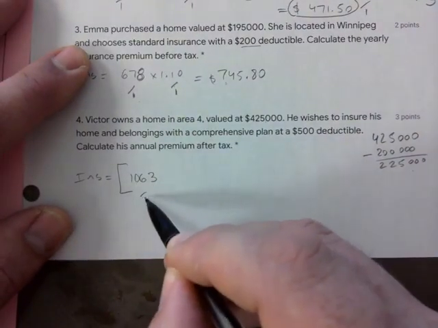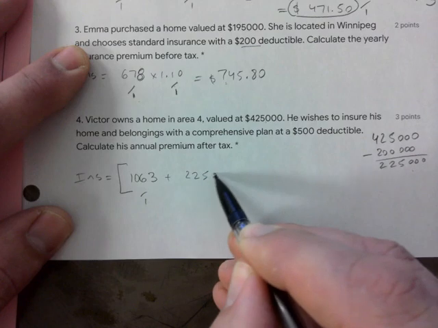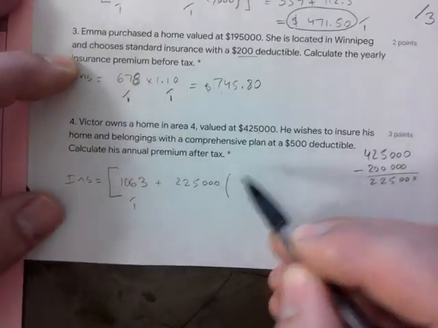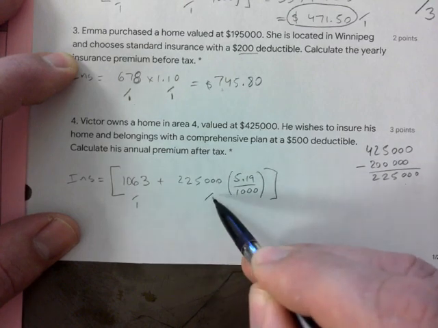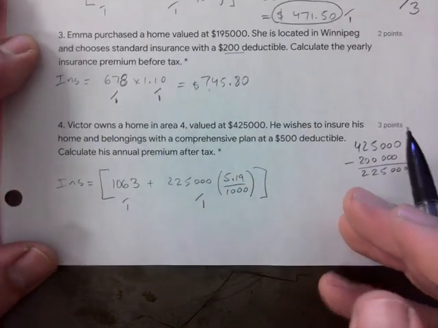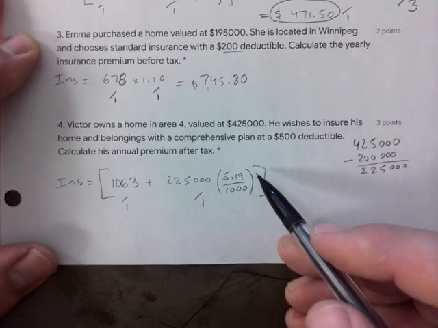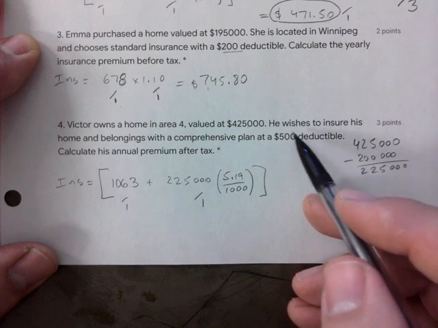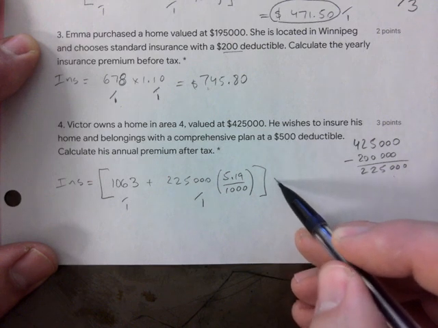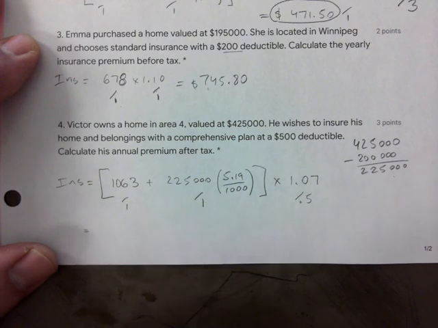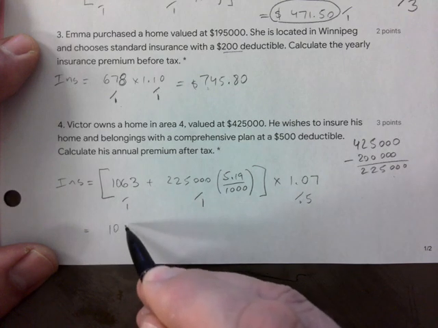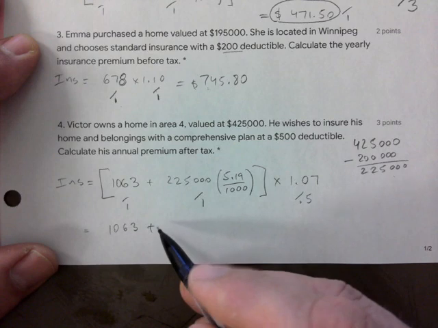So 1063 gives you a mark, and then this part gives you another mark. If this shows up, this part, you get another full mark for that. And we want after taxes, but we don't need to add 10% because it stays at that $500 deductible. So we're just going to go 1.07 here. I give you half a mark for that showing up. And I think I'm just going to give you half a mark for the final answer to make this a little cleaner.